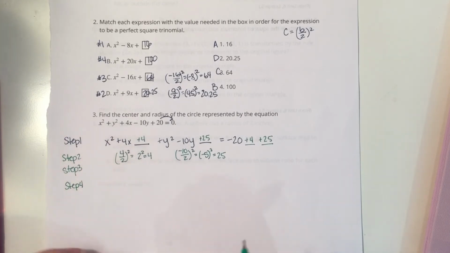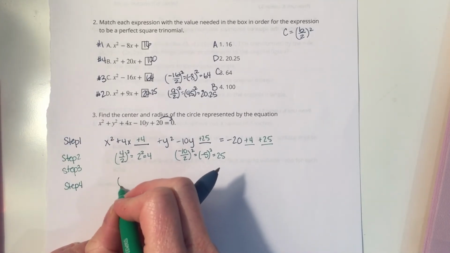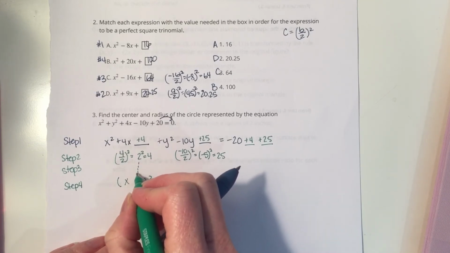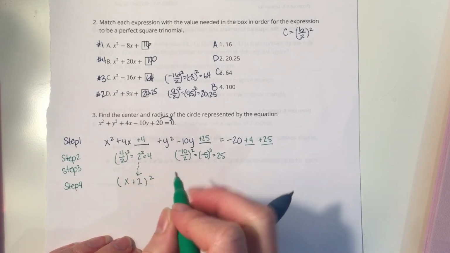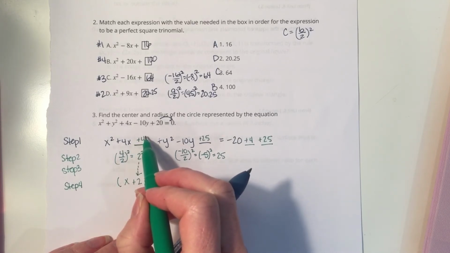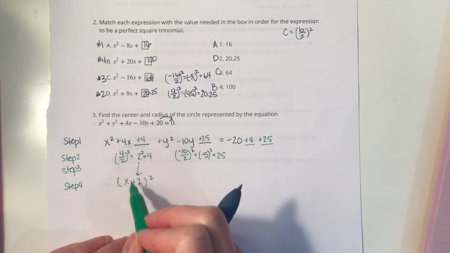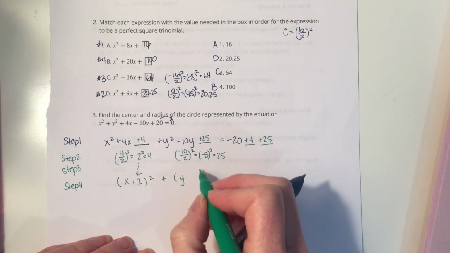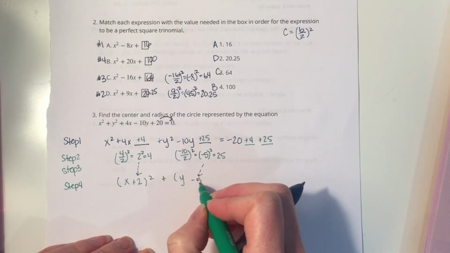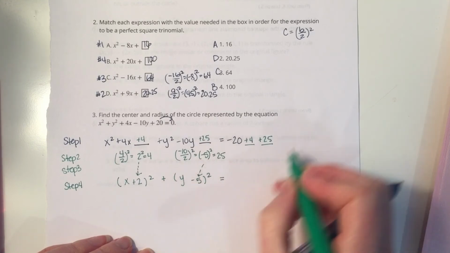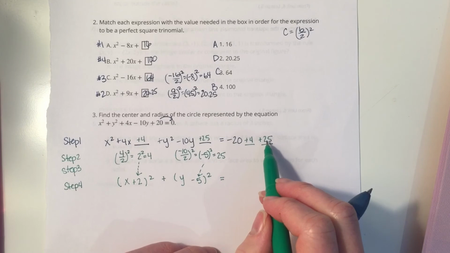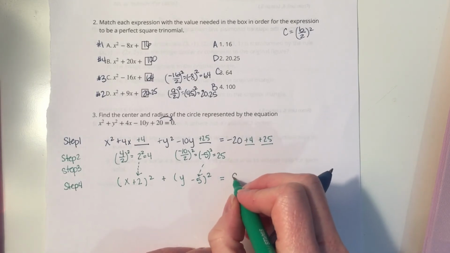This is where I write my binomial squared. So here I have x. I'm going to use my middle term, my plus 2, but remember you can do the square root of the 4 and get the 2, and then this is positive, so it's a plus 2. Plus then y, and then I'm going to use my middle term, minus 5 squared equals, and let's clean this up, negative 20 plus 25, that'll give us 5 plus 4 is 9.